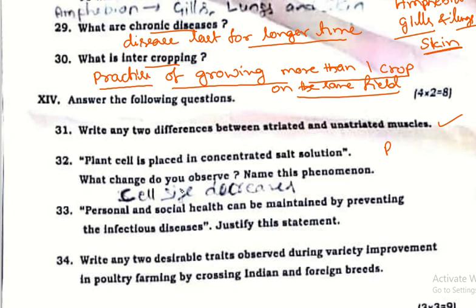The plant cell shrinks. Why does it shrink? Because water flows out of the cell, out of the plant cell. So this is called exosmosis. Exosmosis is the process of water flowing outside the cell.